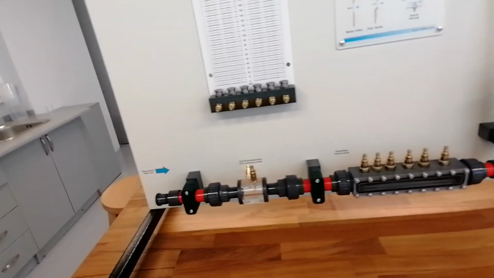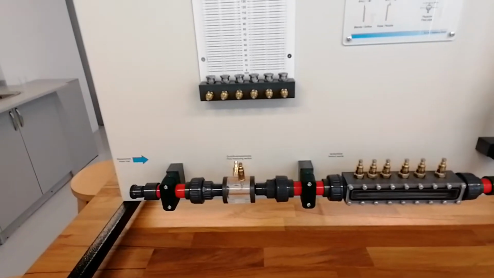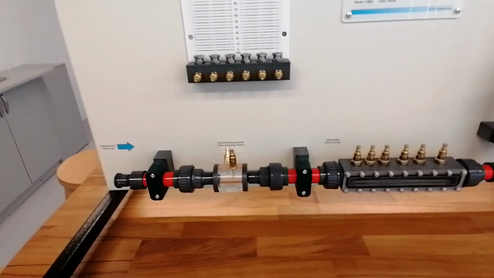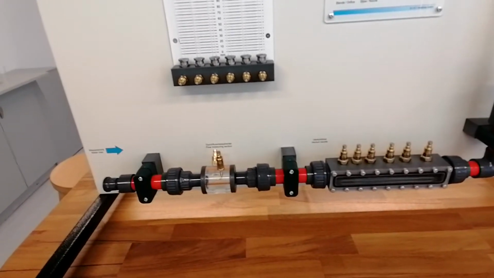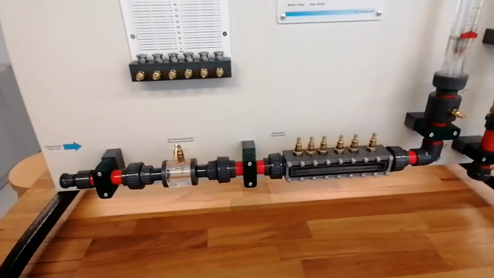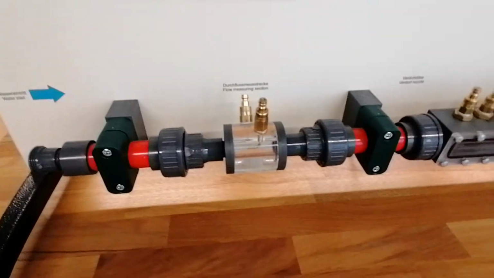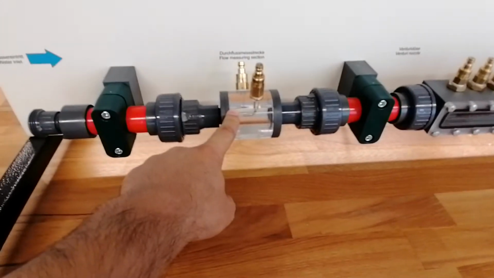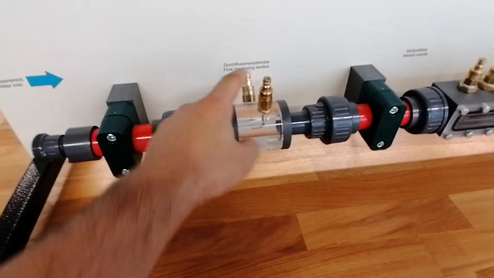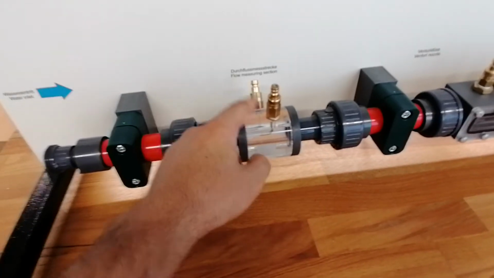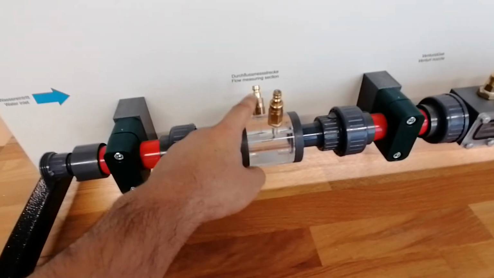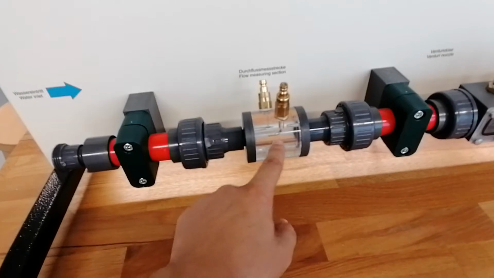So we can compare and make some comments on these different discharges to see the differences. So how can we measure discharge by using this device? As you see, there are two different parts here, and we can measure pressures from here and from here.